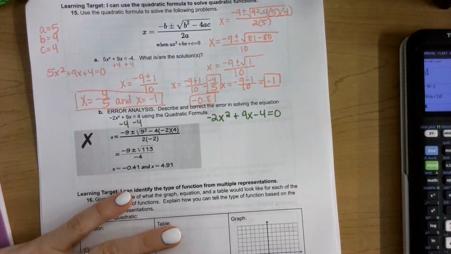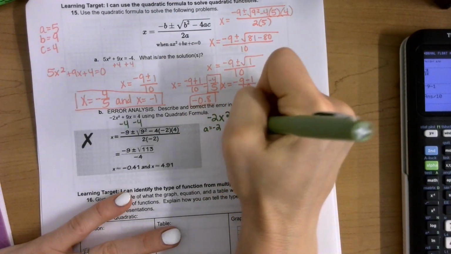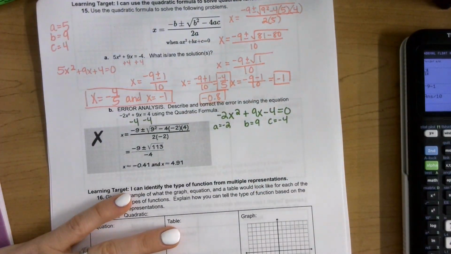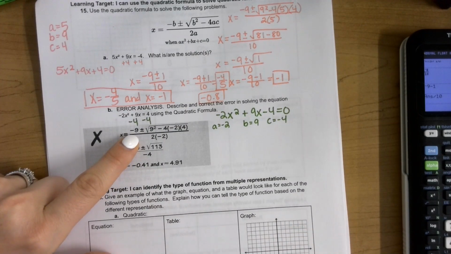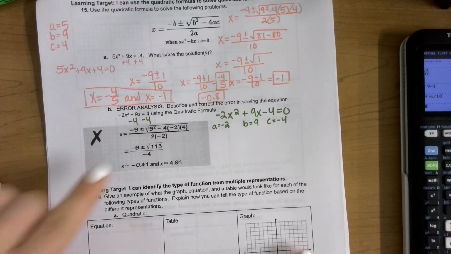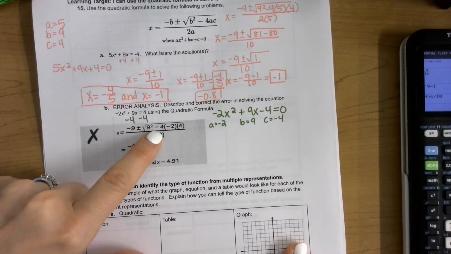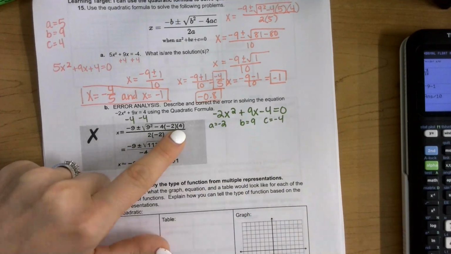Then you want to define your a, b, and c. A equals negative 2, b equals 9, c equals negative 4. All right, let's make sure they plugged it in correctly. They put negative 9, which is your negative b, okay, plus or minus the square root of 9 squared minus 4 times a, which was negative 2, times c.